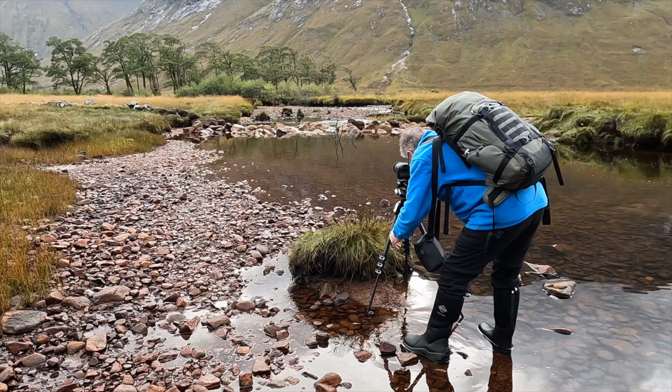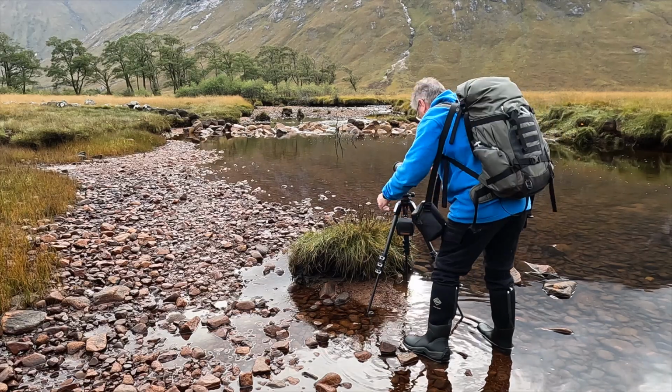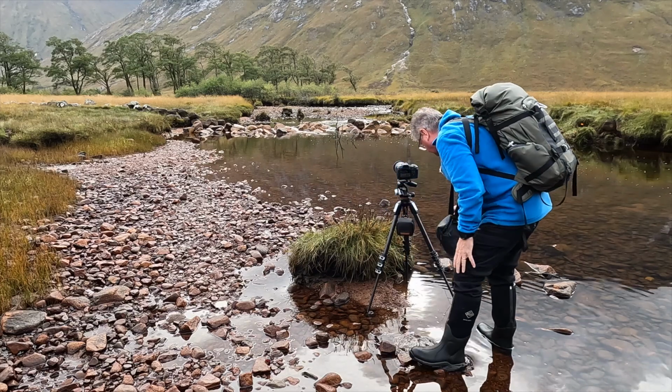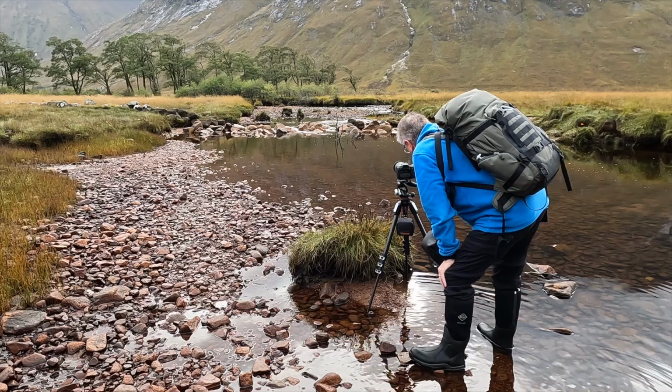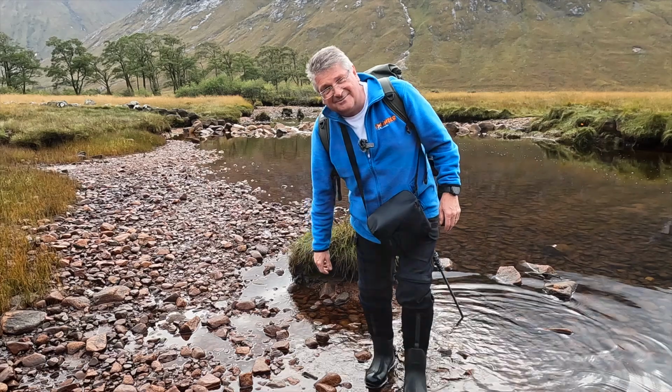So I'm hoping that image could be quite nice. If it is, I'll keep just tweaking just to make sure I've got the tops of the trees in my image, because it's difficult to see when I'm at this level. And if that works out, I'll share that image with you now.